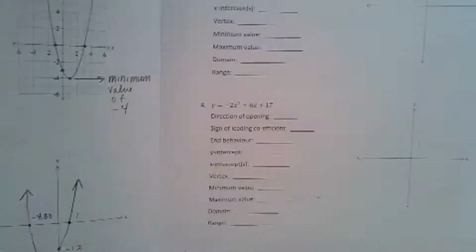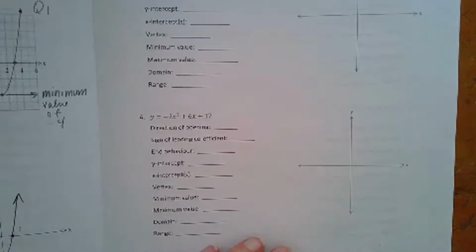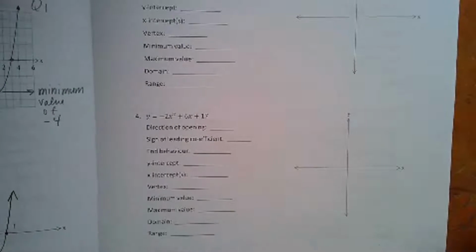Let's move on. I probably won't do every one. I think there's 8 of them. I mean, I could do every one probably. We'll see what time is like, right?